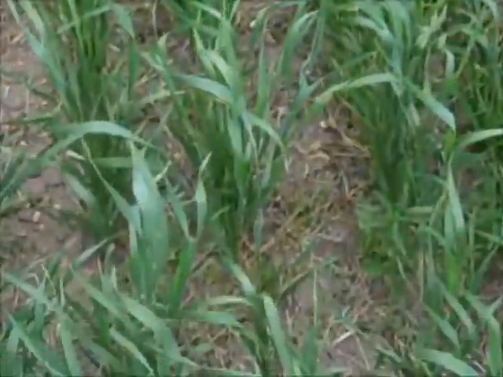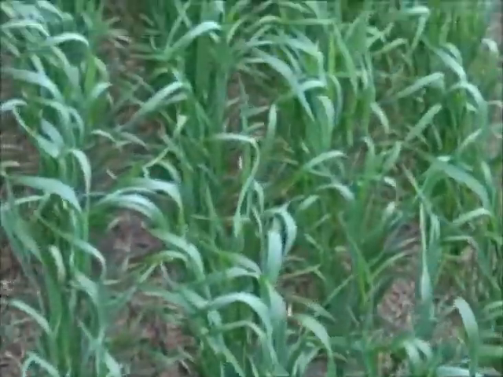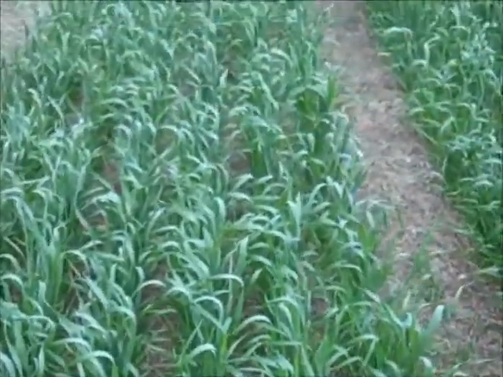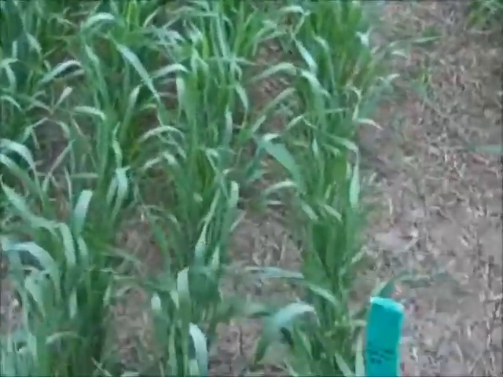So if we scout this winter wheat, do you find any diseases over here? Can you guys come over here? Do you see any leaf spots?